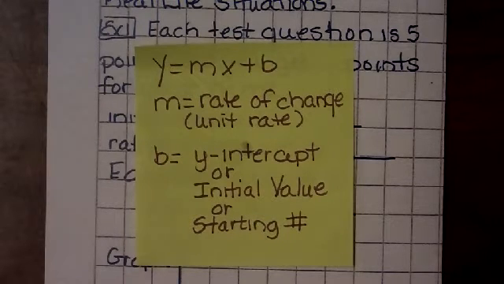Now, what's going to happen in these situations is we're going to be told a situation where you're going to start out with a given amount of something, but that amount is going to change on a regular basis, okay? It might be I start off with $30 in my savings account or my piggy bank, and I put $5 a week in my piggy bank. $30 is the initial amount because that's what you start with. $5 is the rate of change because every week you're putting in $5 more.